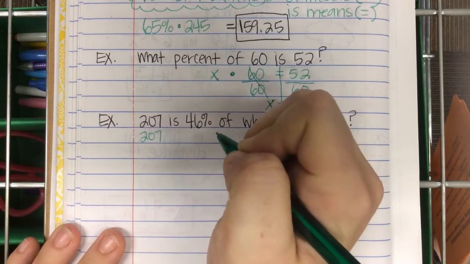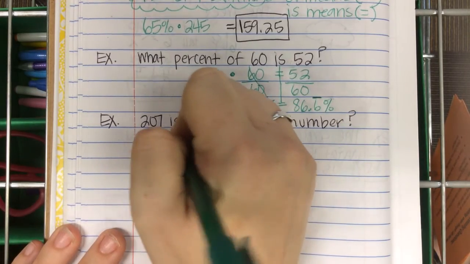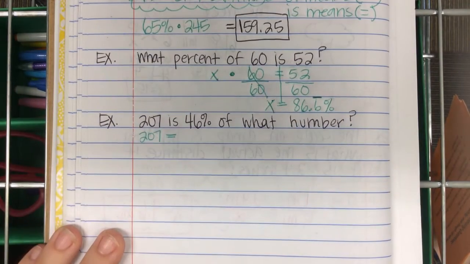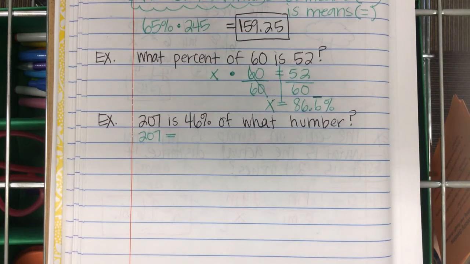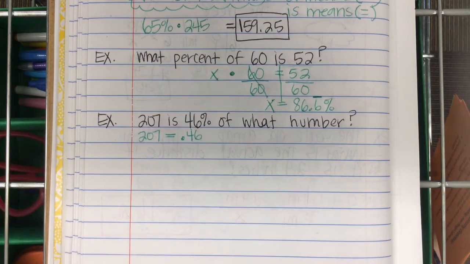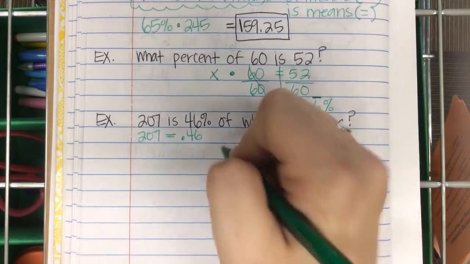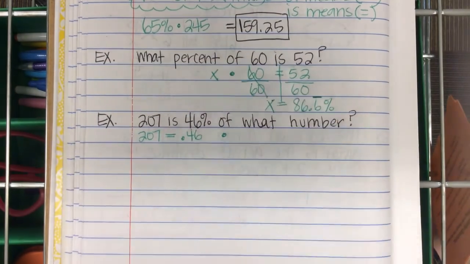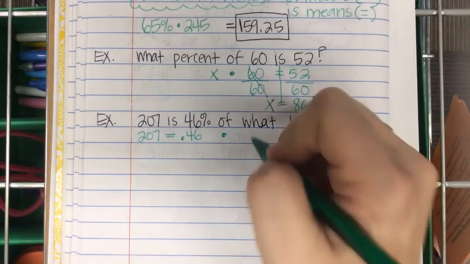So 207 is, do I put 46? No, 46% means 46 out of 100. So there are two ways to put it. You can either write it as a fraction or as a decimal. Of means times, and we don't know, so x.